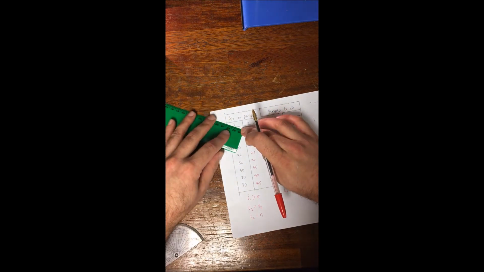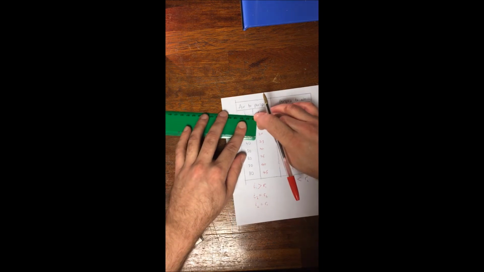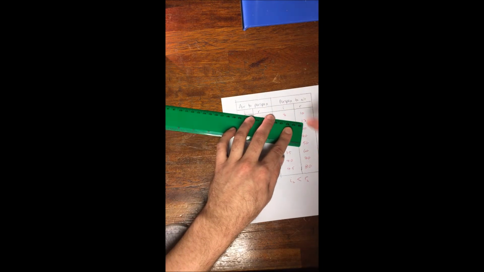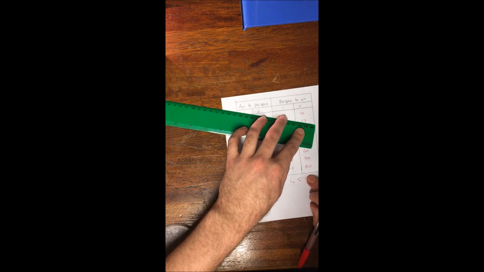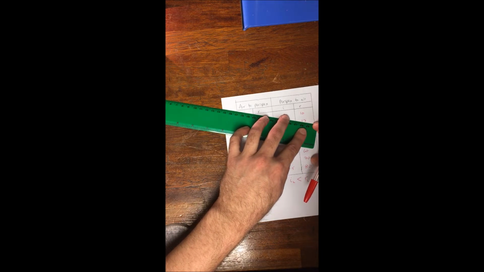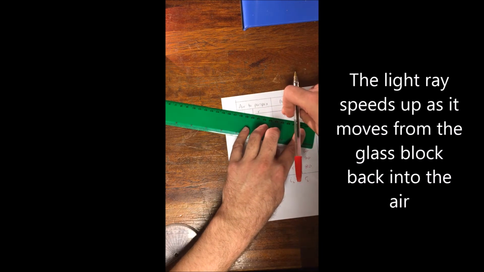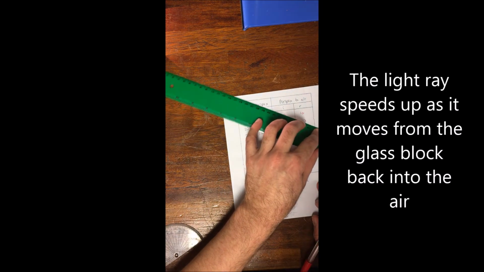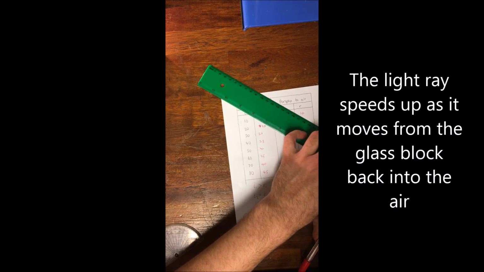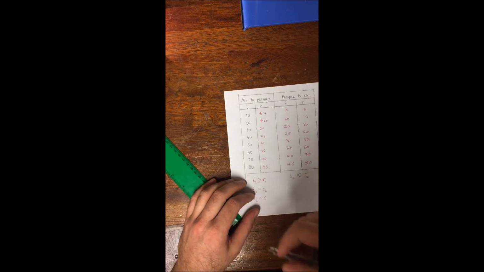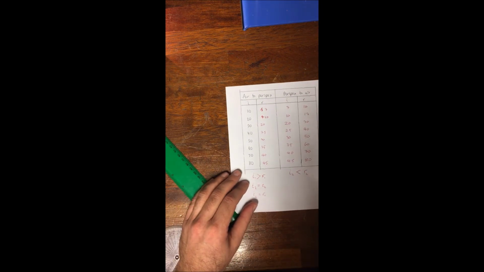So it's going to make it turn. And when it comes out, the other way is going to happen. This side's now going to speed up, whereas this side is still at the same slow speed within the perspex, so it's going to twist back on itself. So that's my conclusion from this.